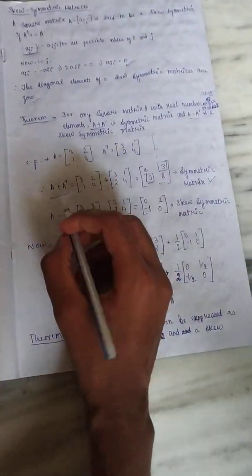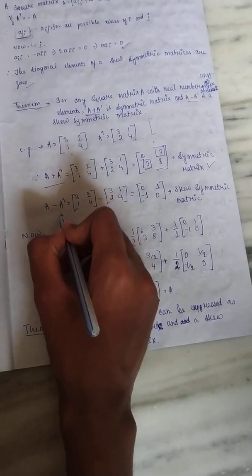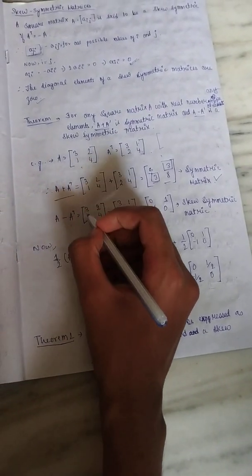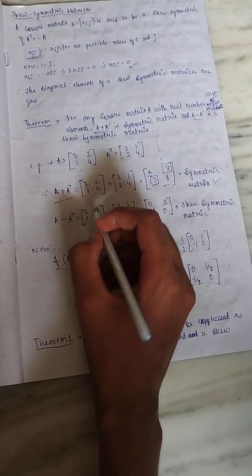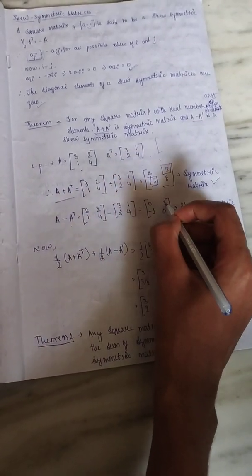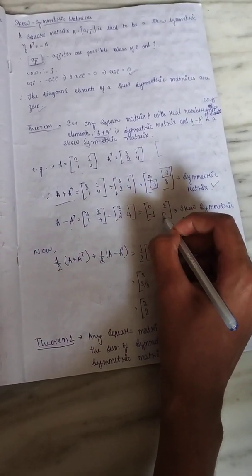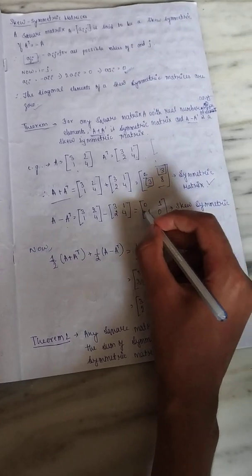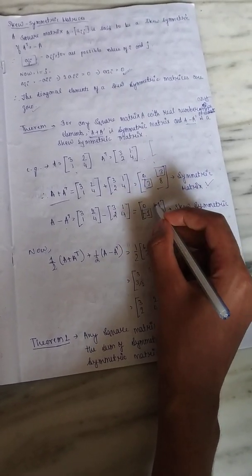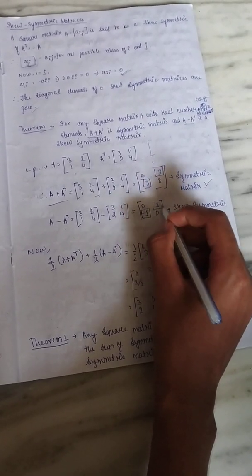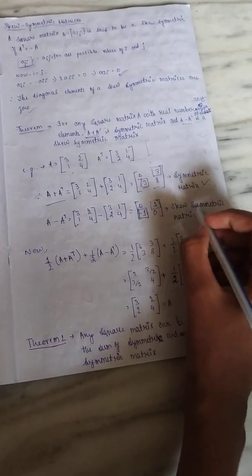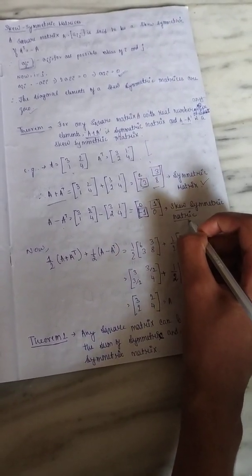If we subtract the transpose from the original matrix, we get 0, 1 in the first row and minus 1, 0 in the second row, and A12 is equal to minus A21. So this is a skew symmetric matrix.